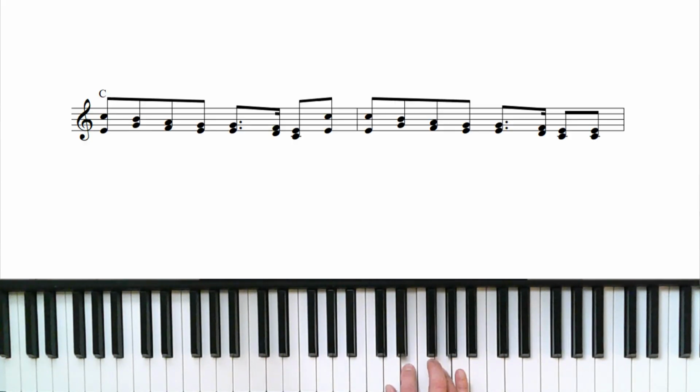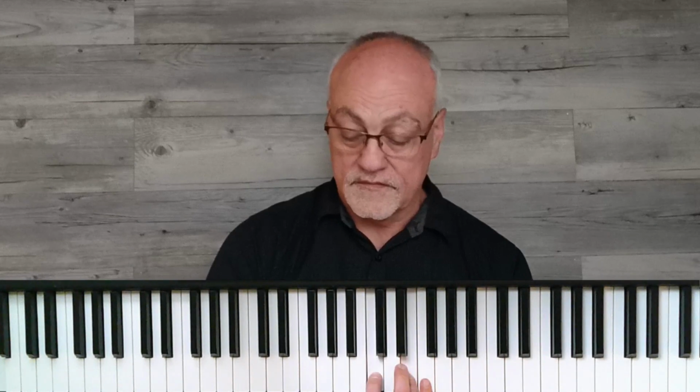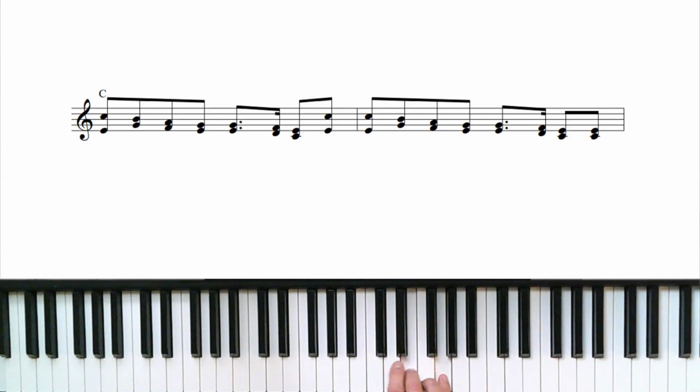Now we have a pickup here, and I'm just using the third of the chord, E and the C up here. You could play the full chord if you want. I use the open sound, and it goes from here, this open sound, to the parallel thirds. Notice how all of those intervals, those thirds, go down like that. And then that just repeats. So let's hear that with the left hand.